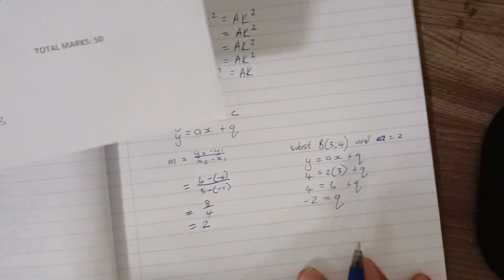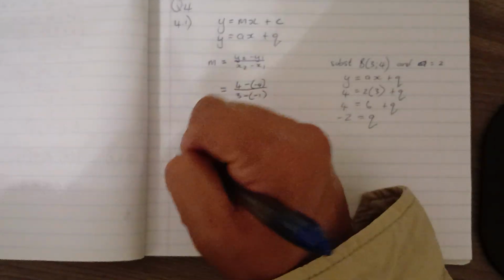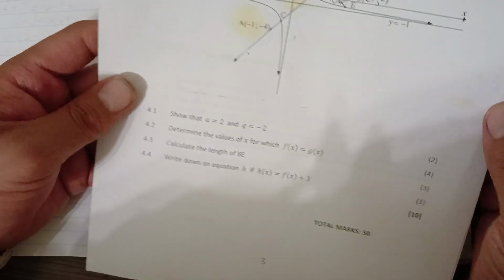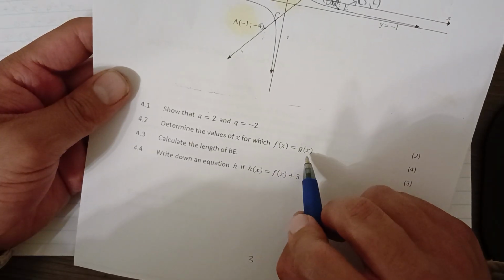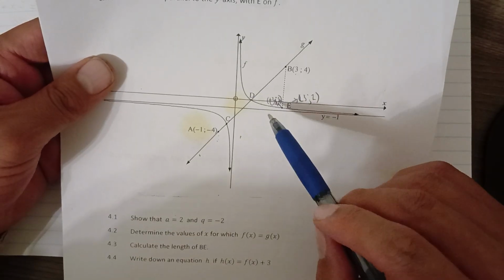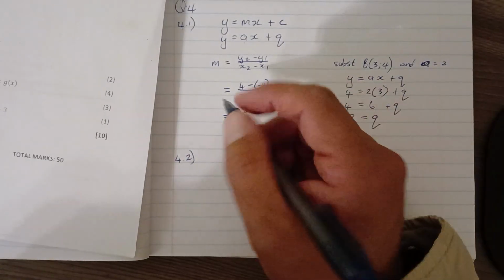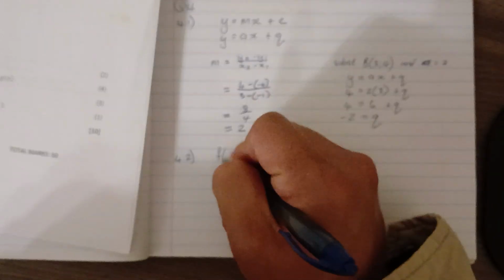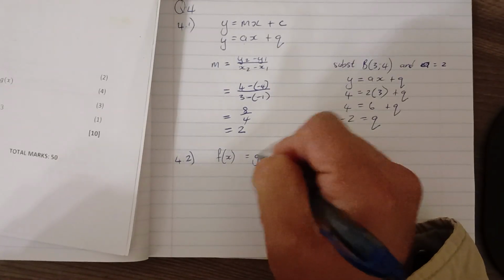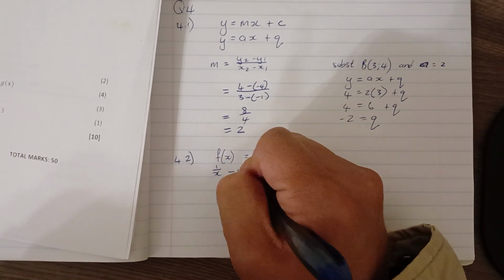Okay, 4.2. Determine the values of x for which f(x) is equal to g(x). So again, we just equate the equations to each other now. The equation of f(x) is 1 over x minus 1.